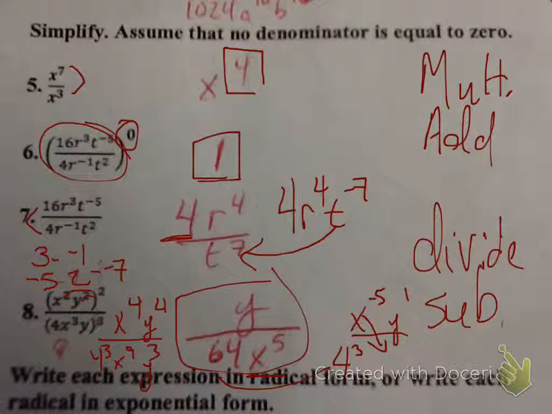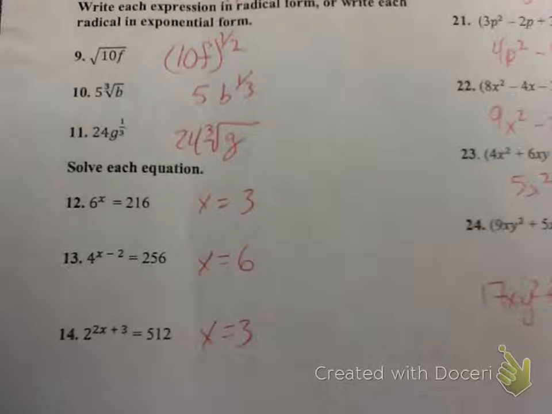So, again, not anything overly difficult. On these, keep in mind that you need to be able to switch between the root from the radical form to the exponential form, or from the exponential form to the radical. I don't think there's anything too difficult about that. Here, make sure you have your powers chart.